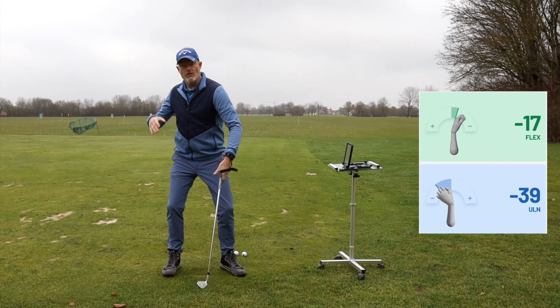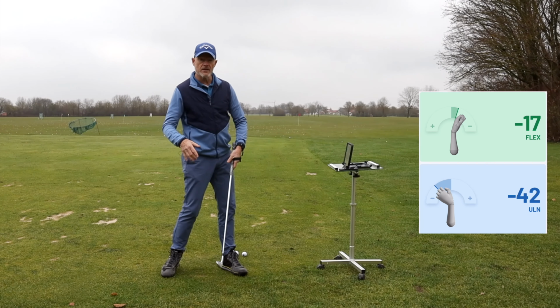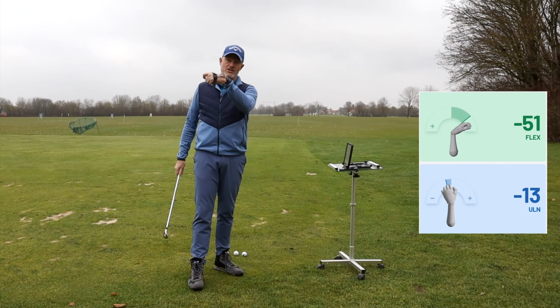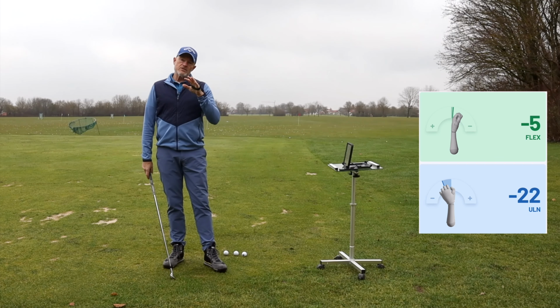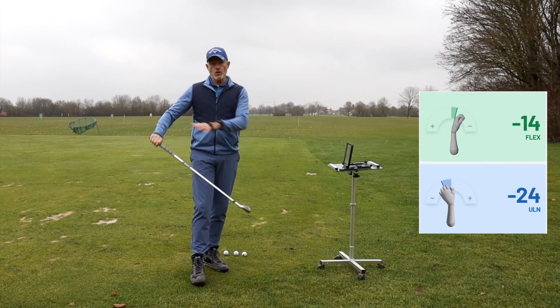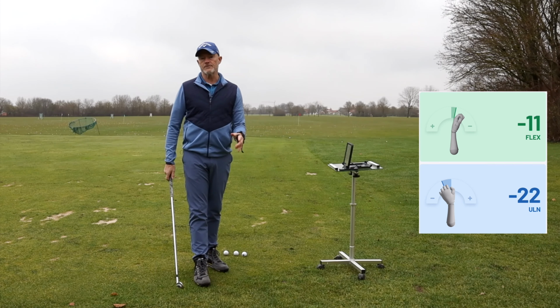Even to the extent that how your feet are working will eventually, through a chain reaction, get to the last link in the chain and have an influence on what your hands are doing. So there is no way that we can just find a drill here which is going to cure all of your problems in the golf swing.